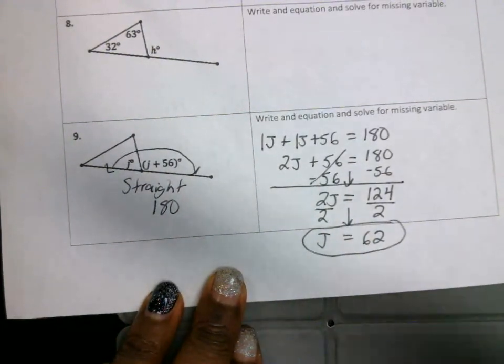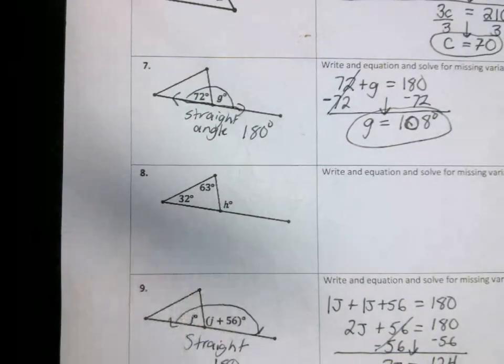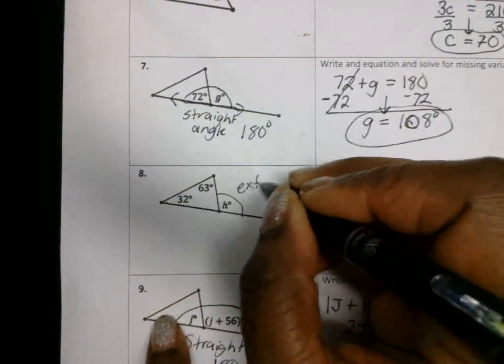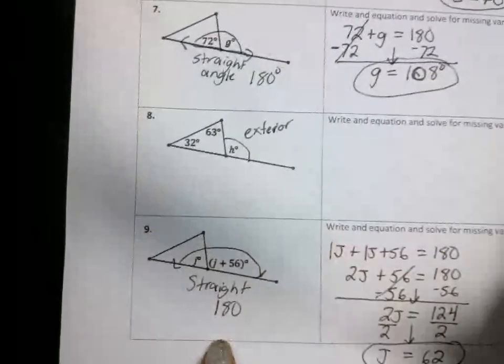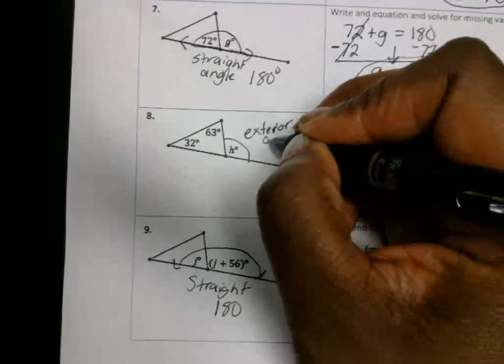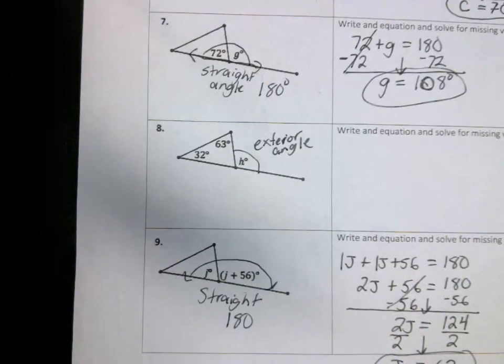That's wonderful. All right, so let's look at number 8. I'm going to show you a shortcut with that. This is an exterior angle. Why do you think that's called an exterior angle? Because it's outside the triangle. Perfect. Very good, Ricky.